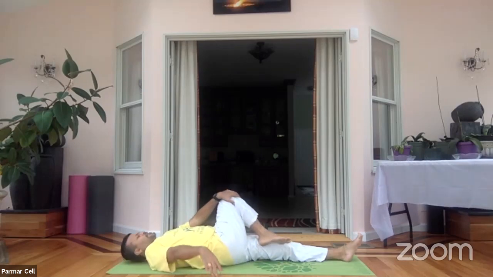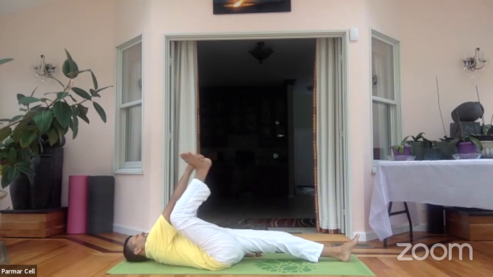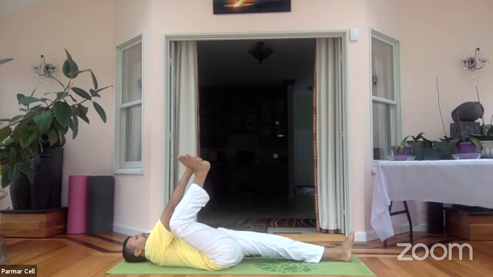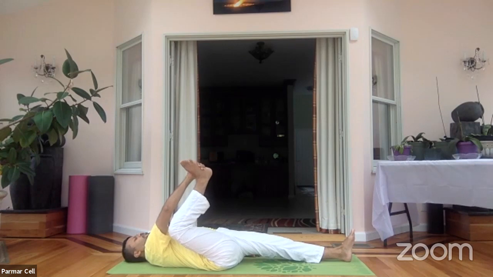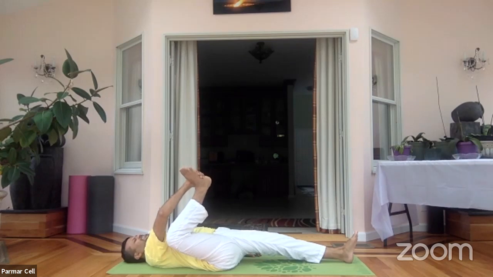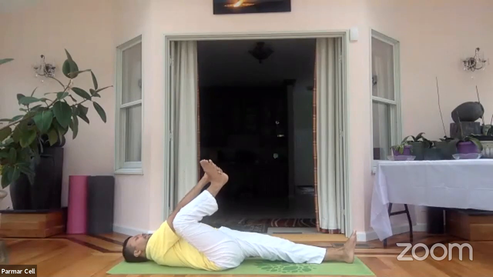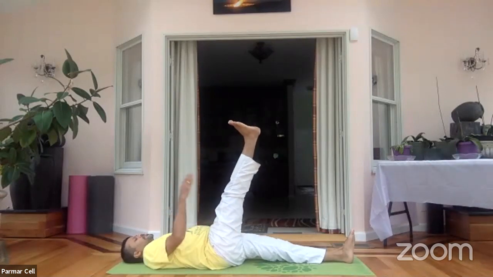And come to the center. Take the inside of the right foot by the right hand, pushing the leg down, trying to open the hip further, even further, as close to the ground as possible. The knee is coming to the floor almost. And release, straighten the leg with control.